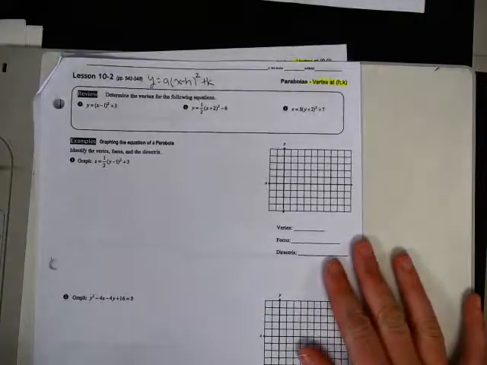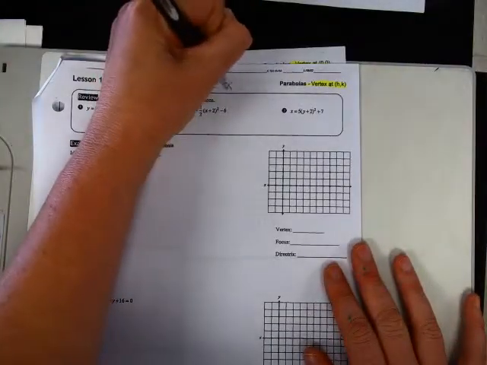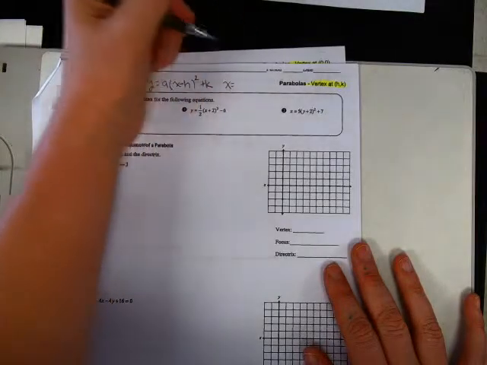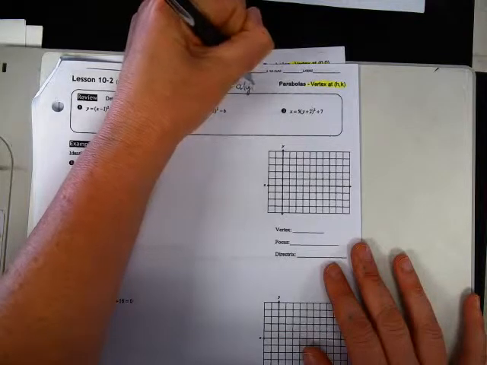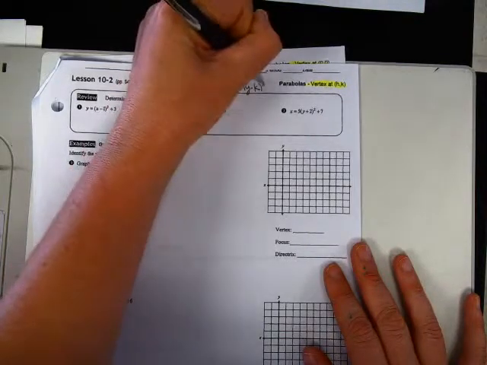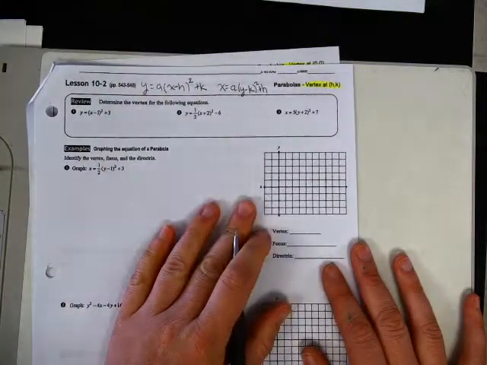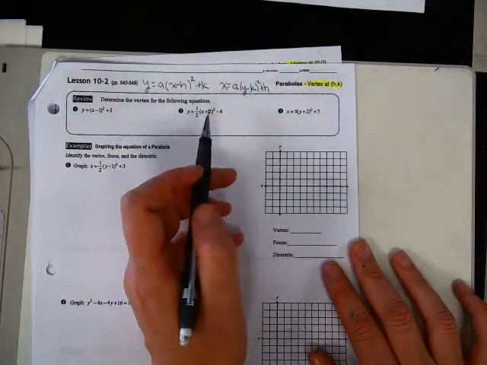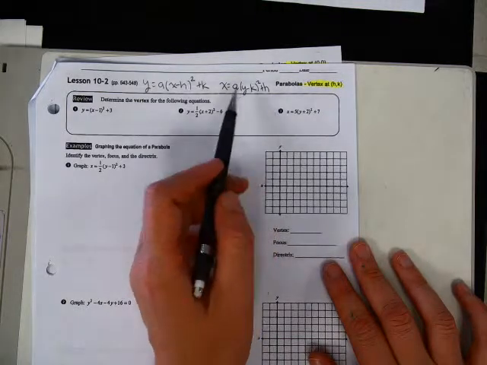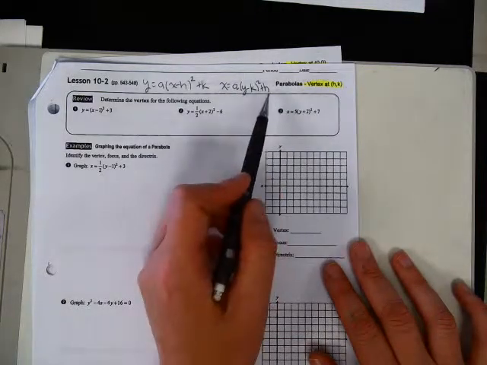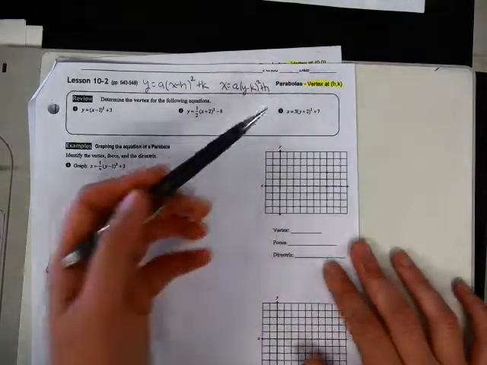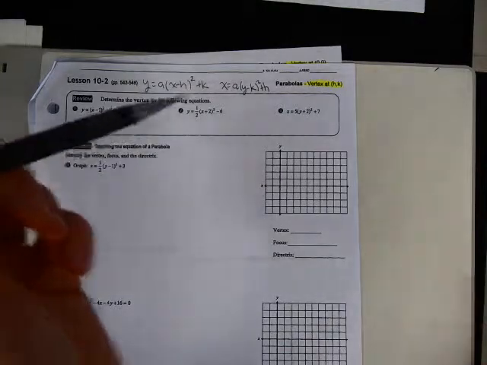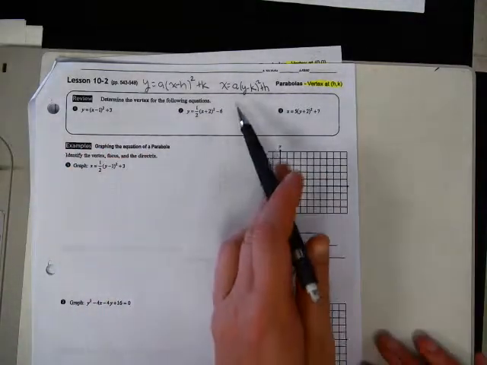We'll also be looking at parabolas of the form x equals a times (y minus k) squared plus h. So if it's in this form, our vertex is still at h comma k, but in this case, if a is positive, our parabola will open to the right, and if a is negative, our parabola will open to the left.